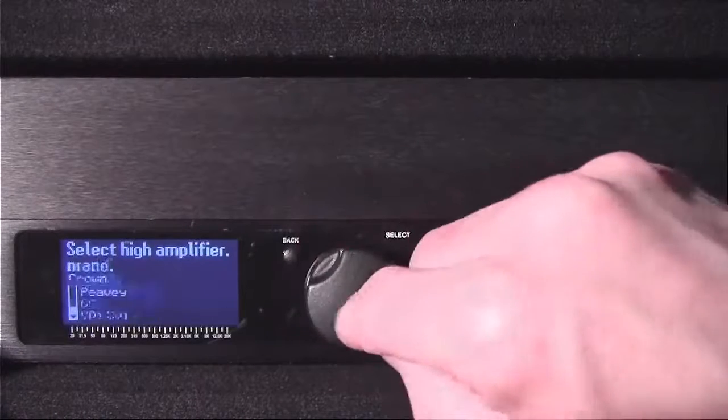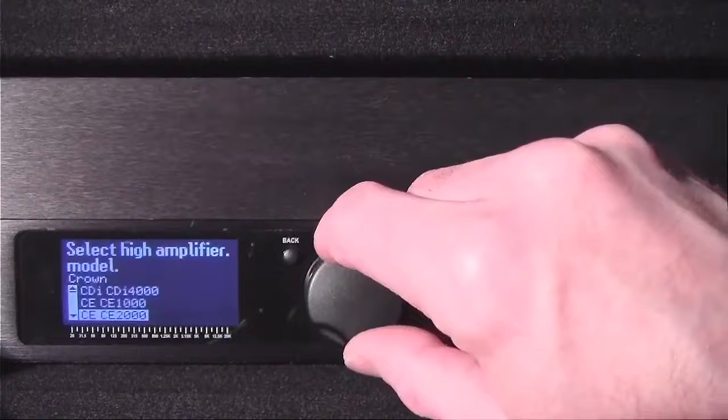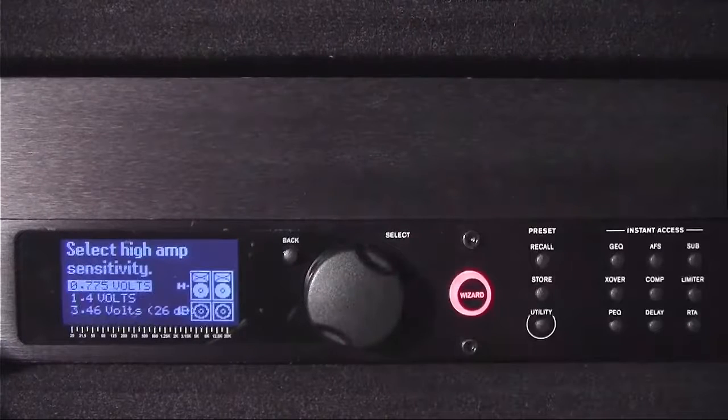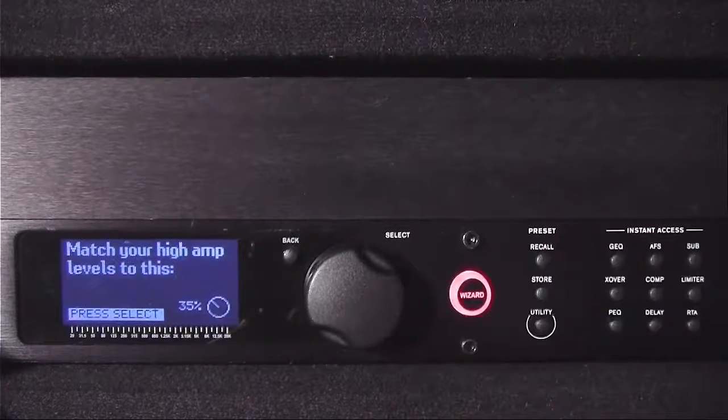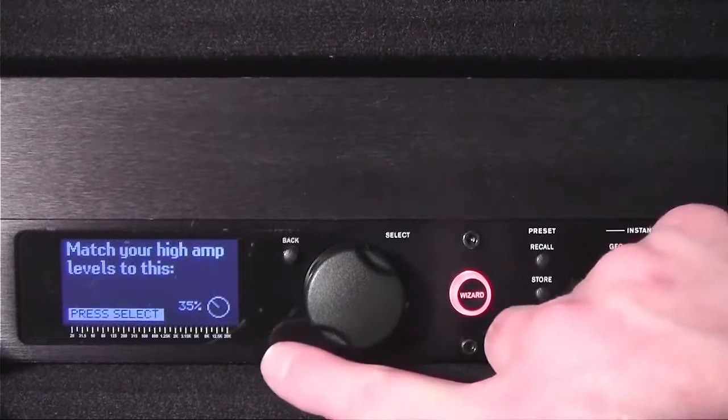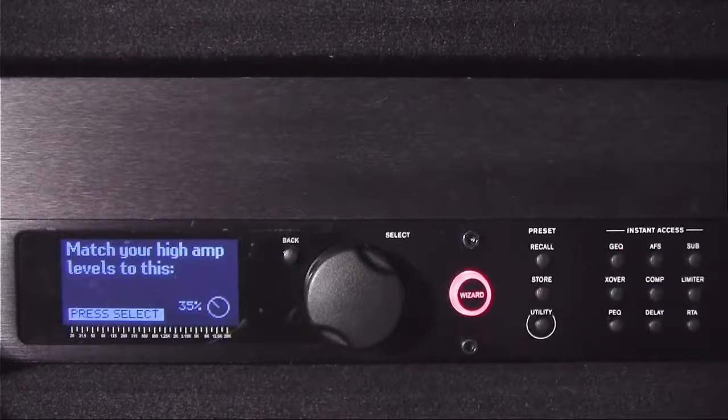Now select your high amplifier brand and model. Set your high amp sensitivity to match the sensitivity setting selected on the PA2 display. Set your high amplifier attenuators to match the setting shown in the bottom right-hand corner of the PA2 display.